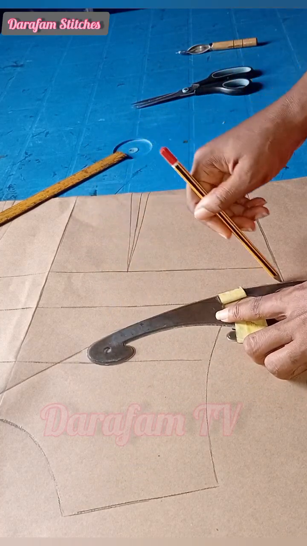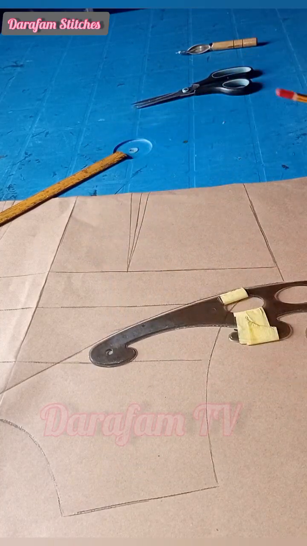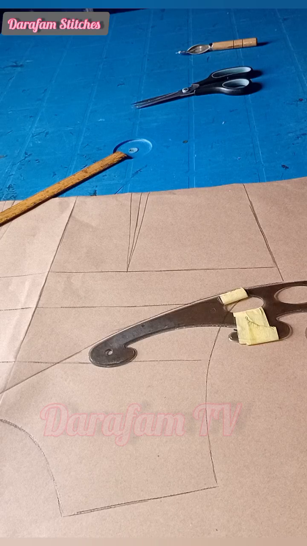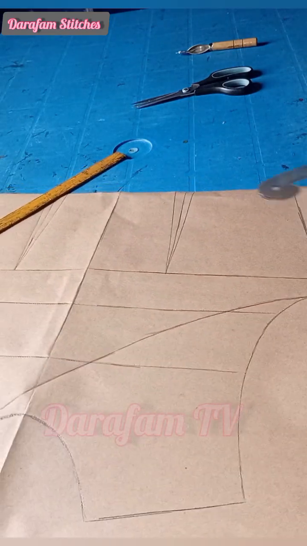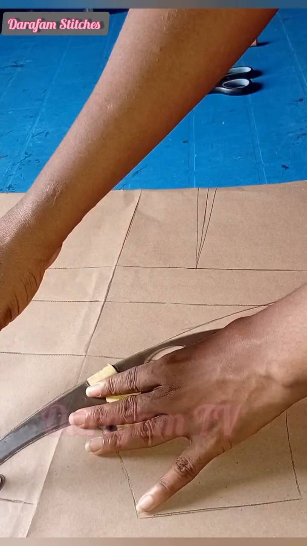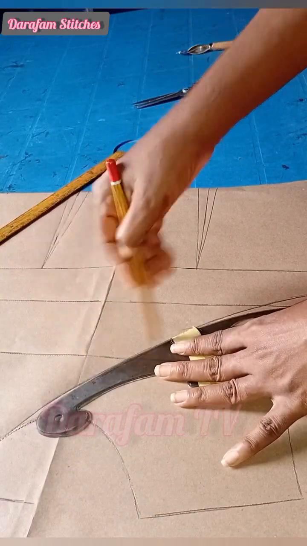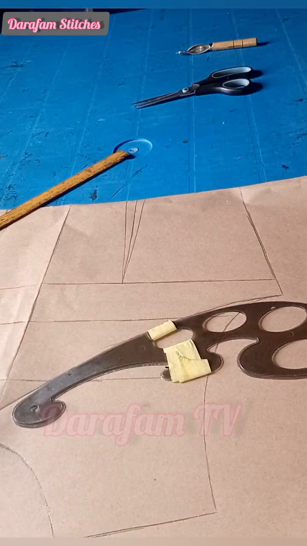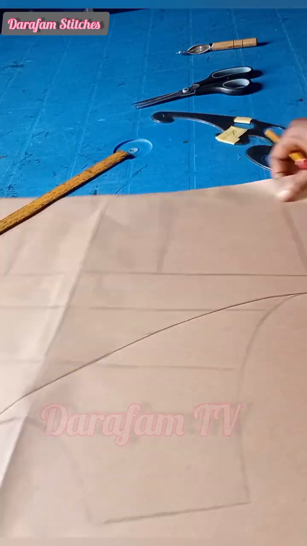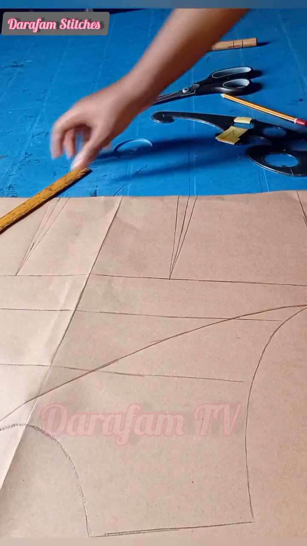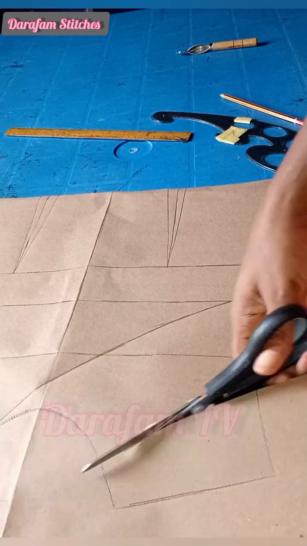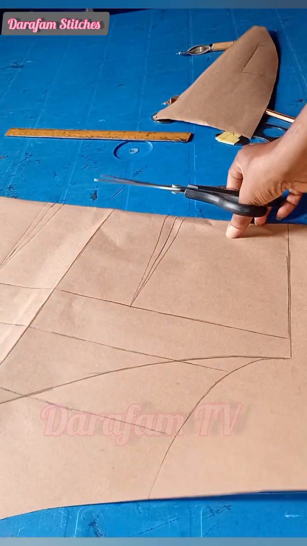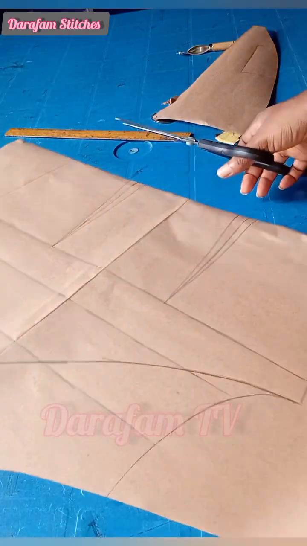So you connect the line now onto the armhole. So you connect it to the underarm. Connect it down. So the next thing now is to cut a little part of the paper out, leaving that large portion.